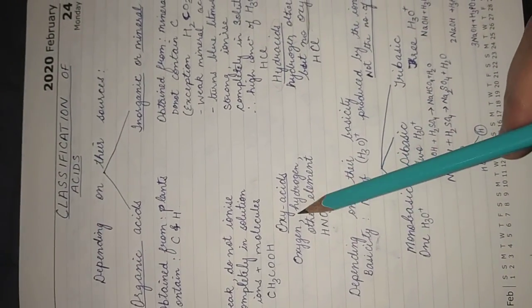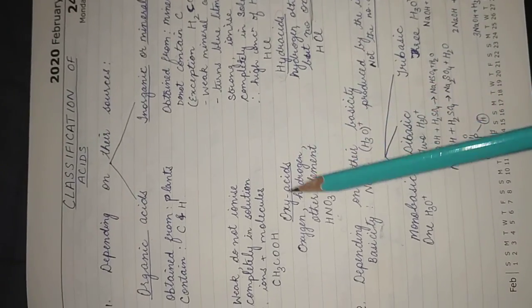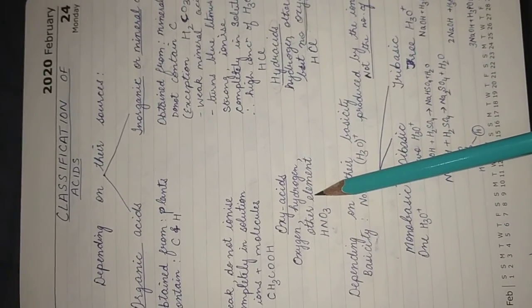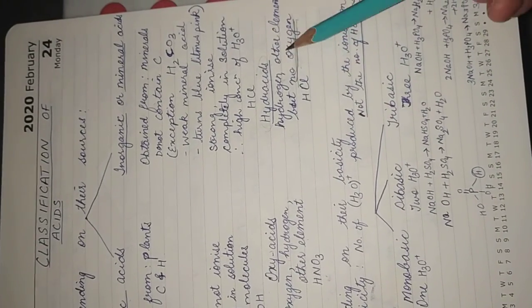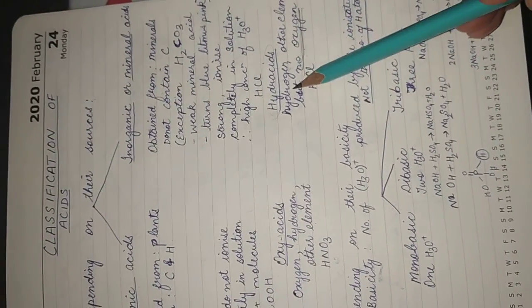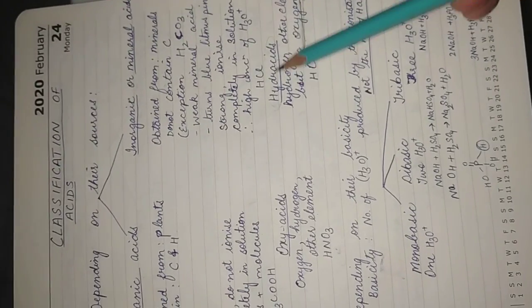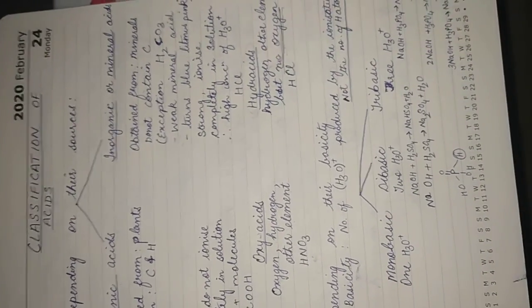Oxygen is there, so it's oxyacids. Oxygen is present along with hydrogen and another element. Those are oxyacids. Whereas if no oxygen is there but hydrogen and other elements are there, then it will be hydroacids.